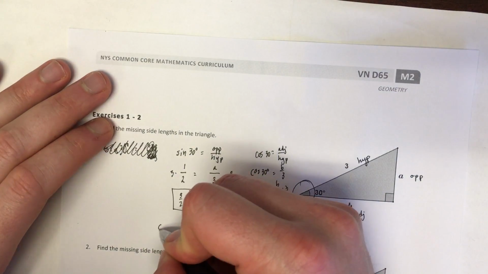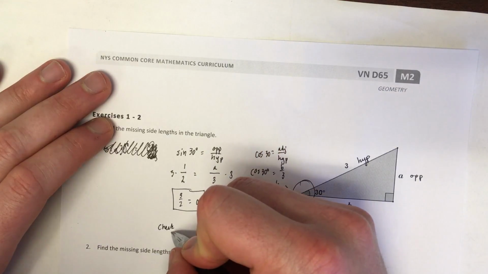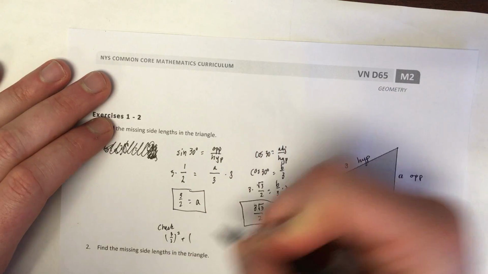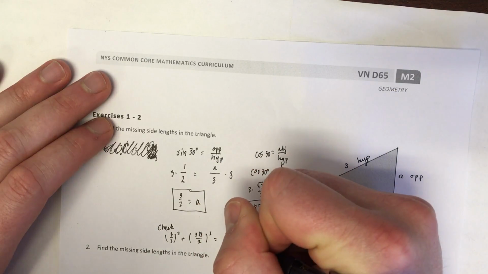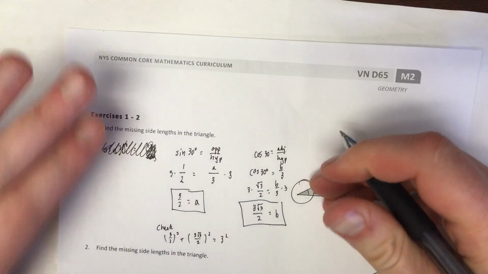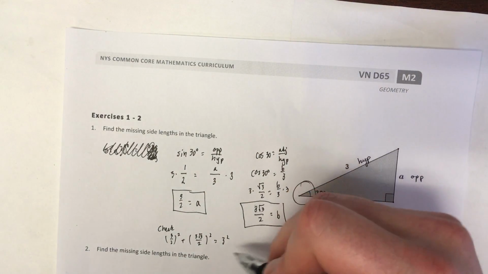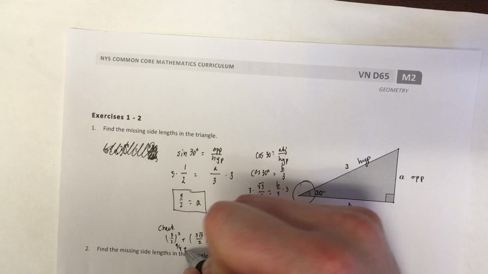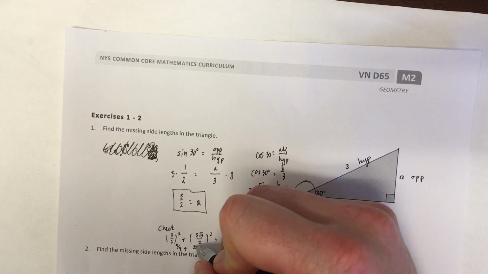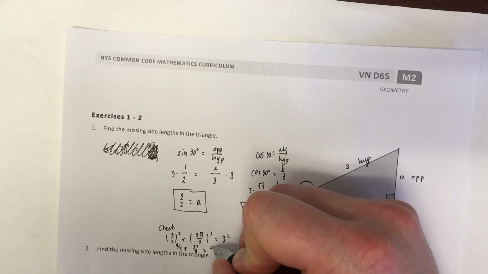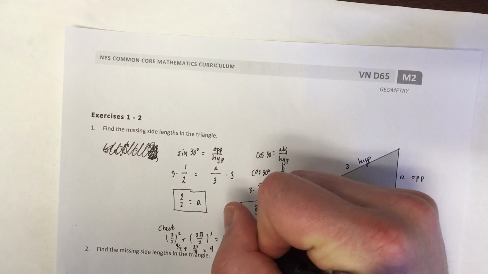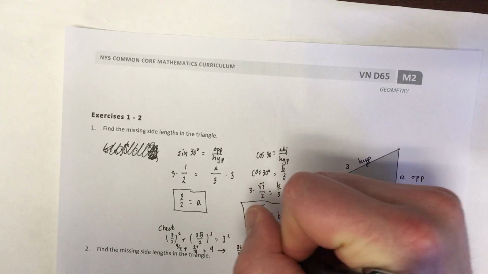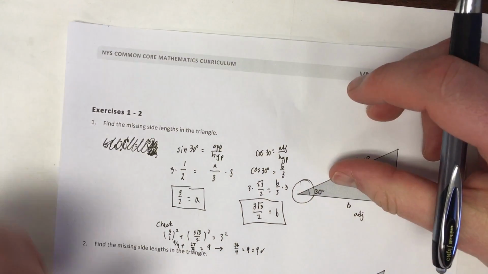And if I wanted to check this, what I could do is do 3/2 squared plus 3 radical 3 divided by 2 squared and see if that equals 3 squared. Okay, 9/4 plus 9 times 3 is 27/4. Does that equal 9? 9 plus 27 is 36. 36 divided by 4 does equal 9, so 9 equals 9. Check. All right, last problem.